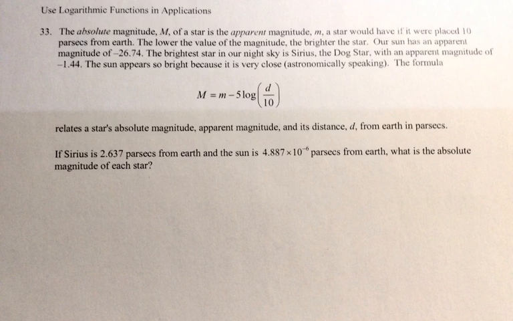The formula, M equals m minus 5 log of d over 10, where d is the distance and lowercase m is the apparent magnitude, relates these three quantities in order to find the absolute magnitude.